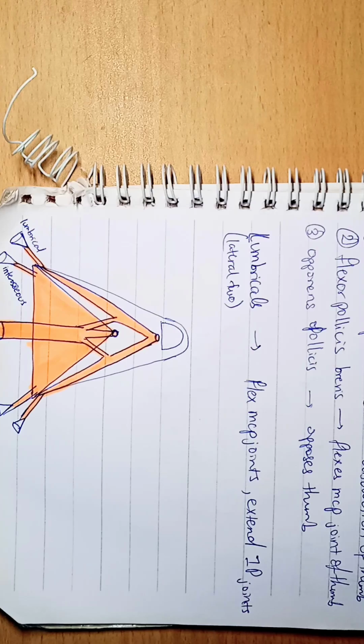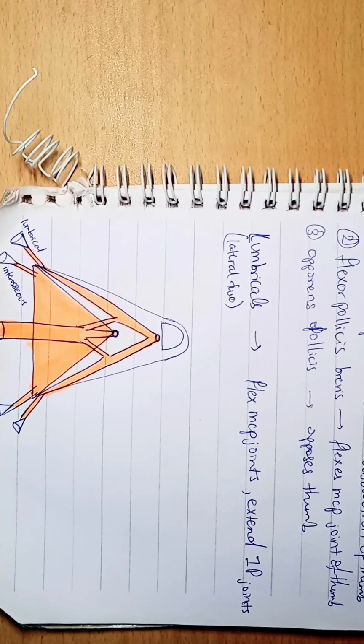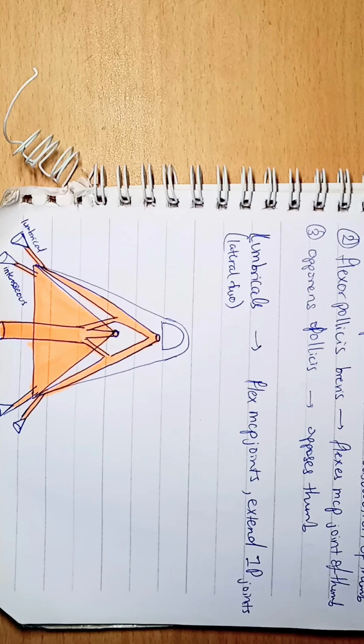The extensor muscles in the forearm, their tendons extend and insert into the phalanges of the fingers to cause extension. However, there's an extensor hood, connective tissue that expands over the phalanges of the fingers.